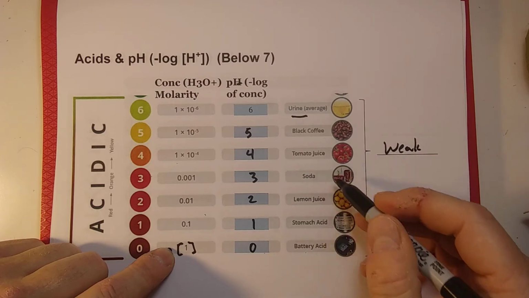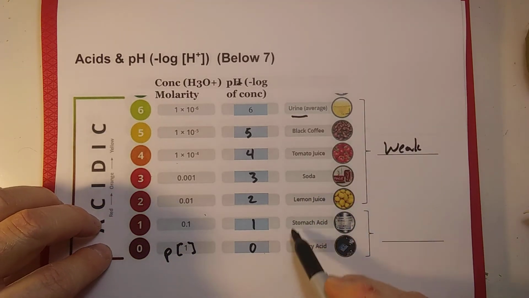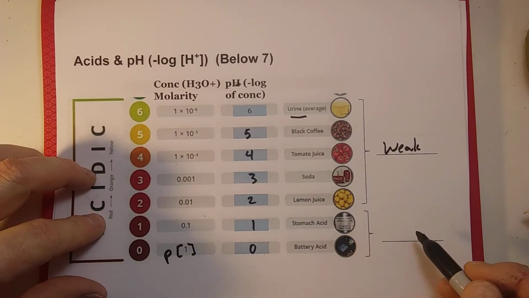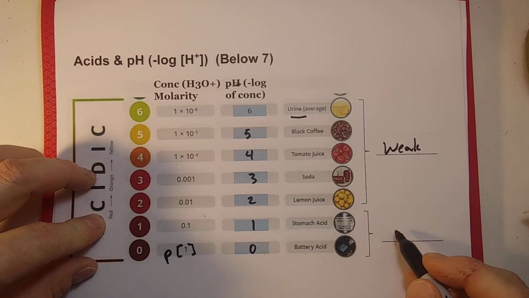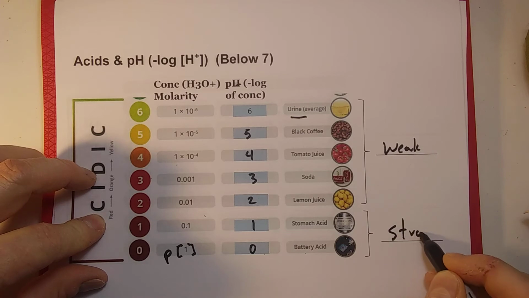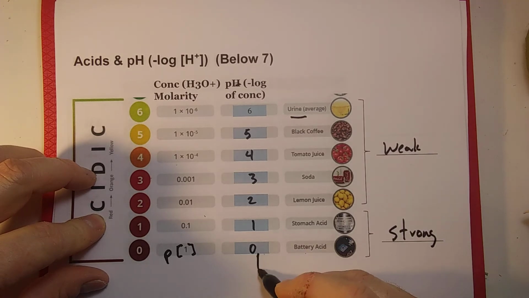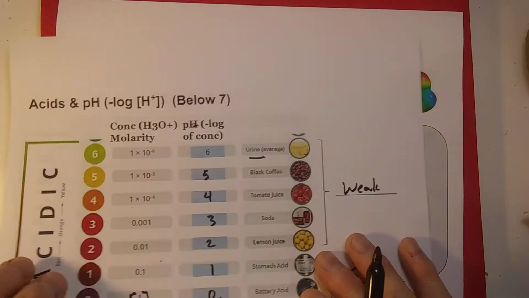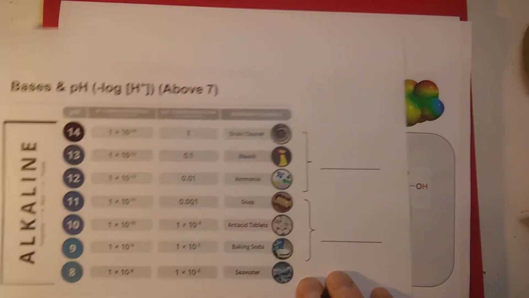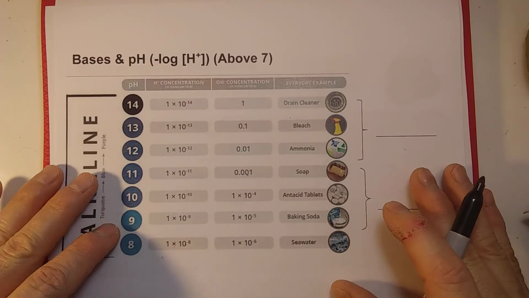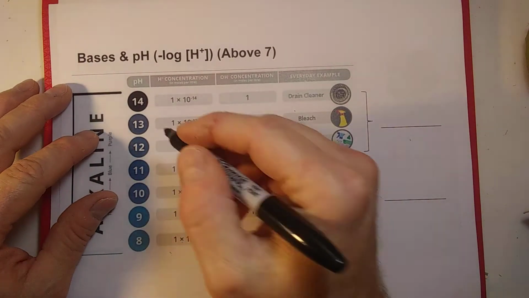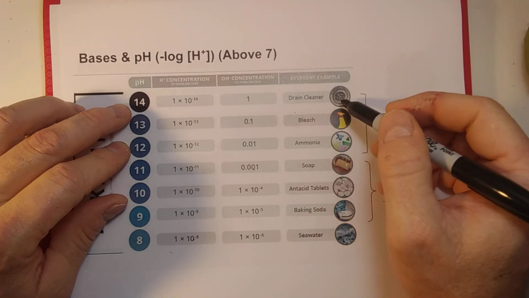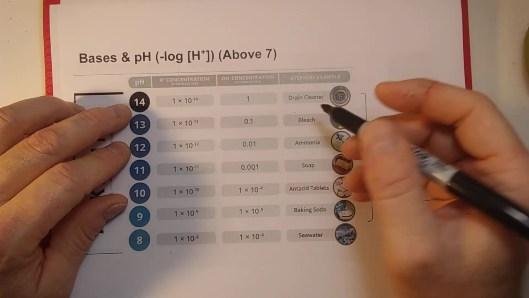Your coffee, tomato juice. Your sodas slip down into the 2 there sometimes, 2 and 3s, but they're still considered weak compared to your stomach acid, battery acid, things from 1 on down. You can even go on down to -3 for some of your stronger acids. Now the base is opposite. We don't want a low value of pH, we want a high value. So we see the highest value, 14, is for like our clean Drano, things like that.